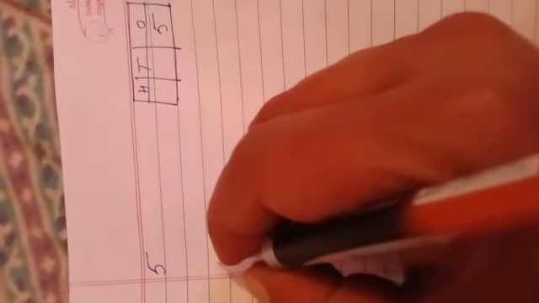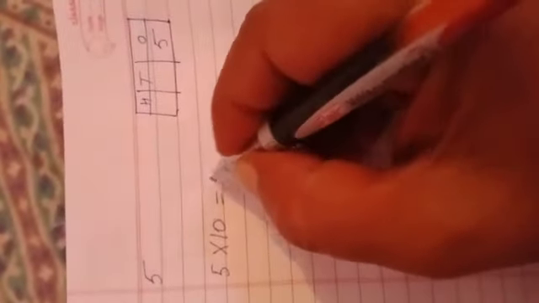Now let us multiply this 5 by 10. Then what do we get? 50. Now in the place value system, this is ones, this is tens, this is 100. When you multiply by 10, the digit will jump towards the left side by one place. Then 5 is in the tens place and 0 in the ones place.